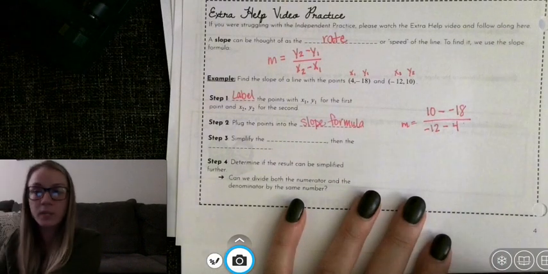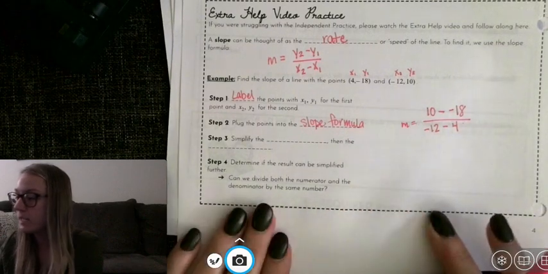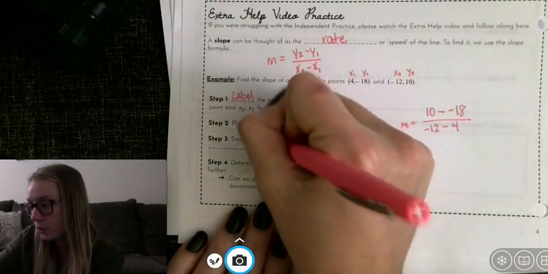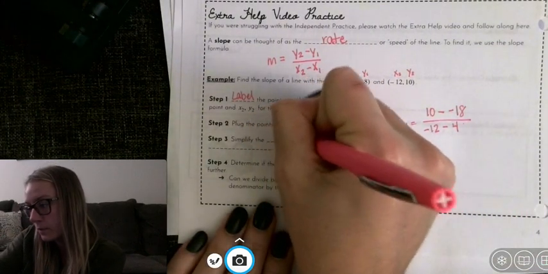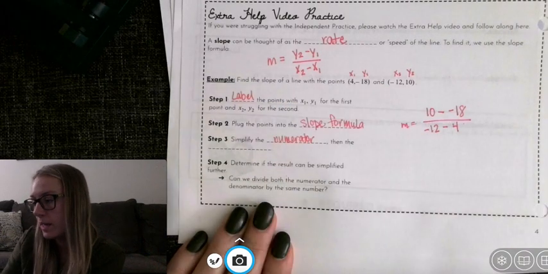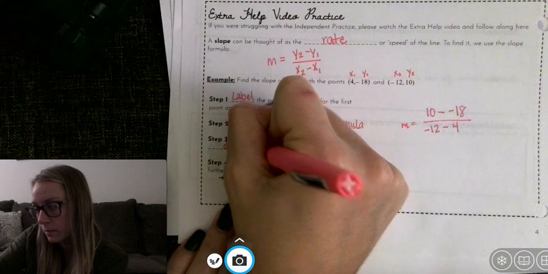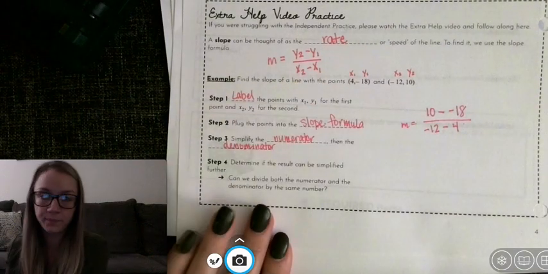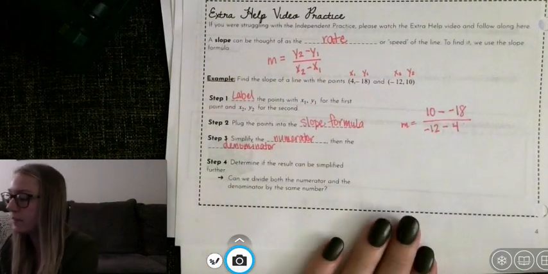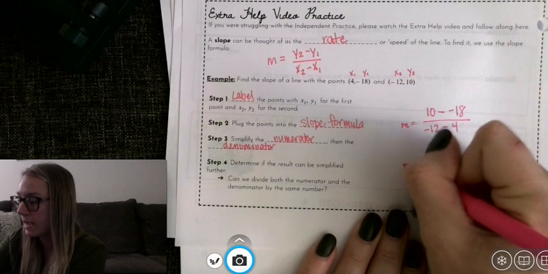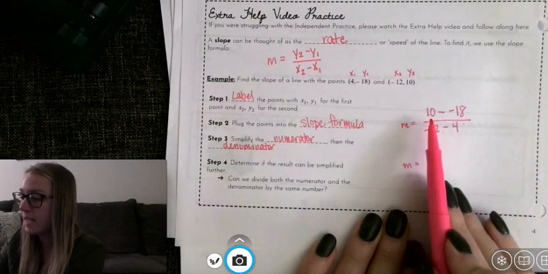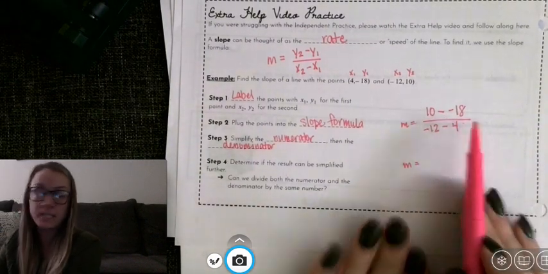Good. So step 3 is we want to simplify the numerator, or the top, then the denominator, or the bottom. So let's simplify the top first. So I have 10 minus a -18.